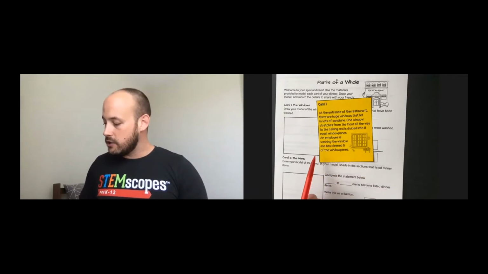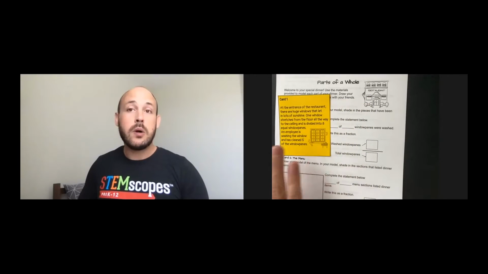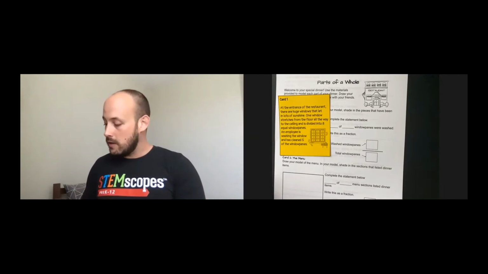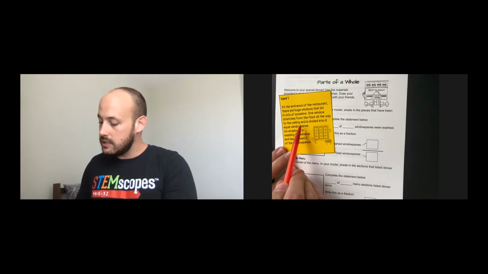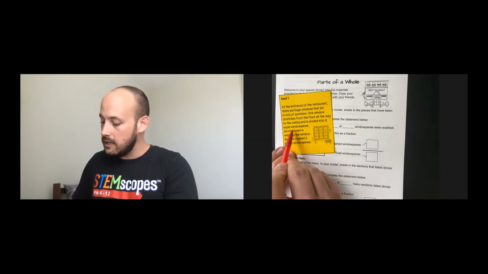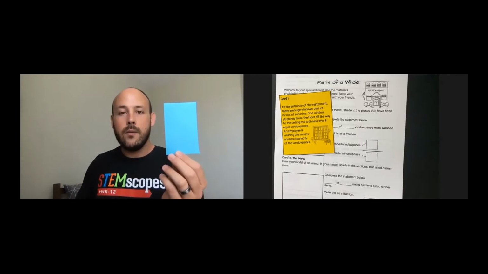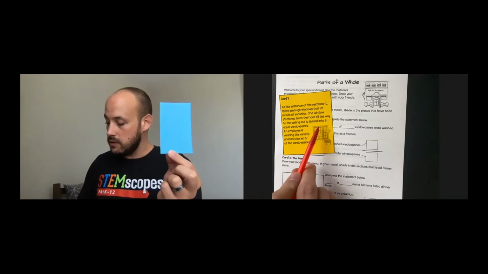So where's the fraction hiding in this piece of the story? Well, we know that a fraction is part of a whole, and it has to have equal parts. So where are the equal parts here? Well, it says that the window stretches from the floor to the ceiling and is divided into 8 equal window panes. Okay, so I'll let this strip of paper here represent my window. And what I need to do is divide it into how many equal pieces? The story told us 8.